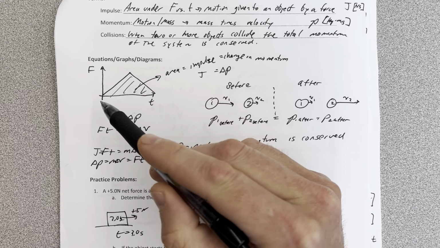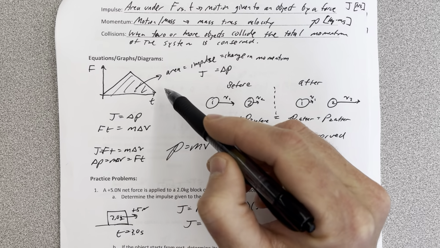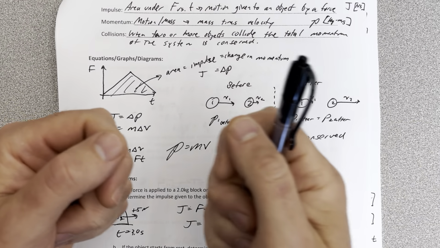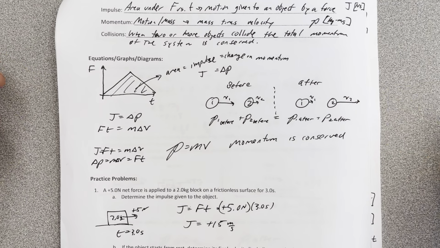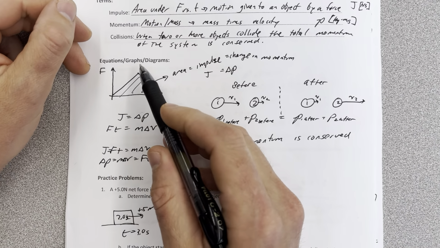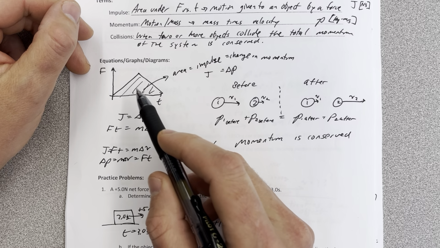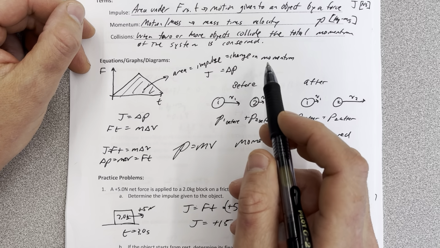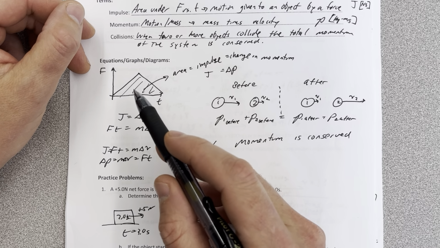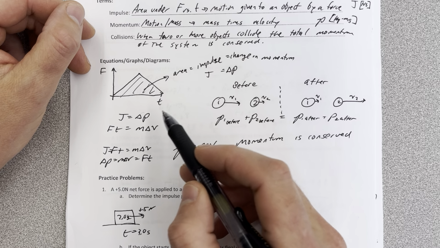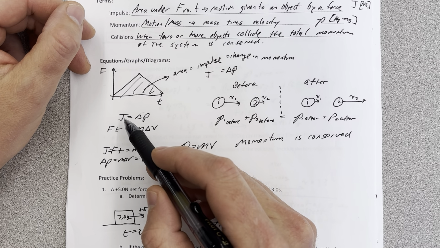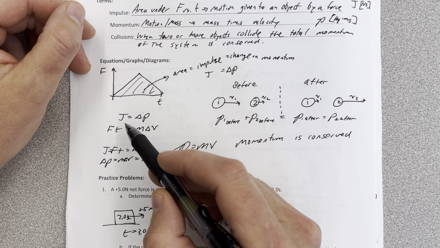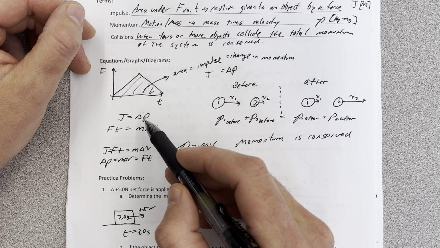Force and time. If something hits, the force builds up, then it goes down. Anytime two things hit, it's not just an instant amount of force. They hit, they collide, they bounce off each other and go away. So the force increases, it peaks, then it goes down. The area under this curve, if you did one half base times height, has units of newton seconds. That is the definition of impulse. That area under the curve can be used to determine the object's change in momentum. The symbol for impulse is J. The symbol for change in momentum is delta P. So impulse causes change in momentum.